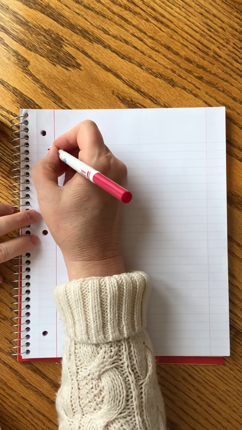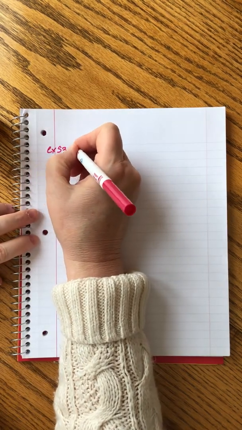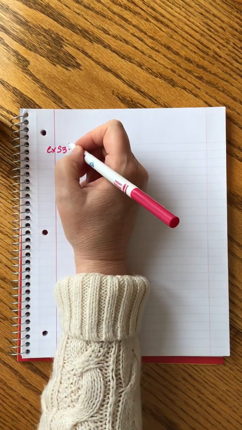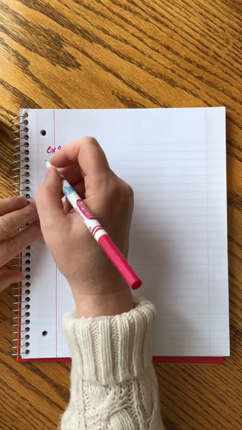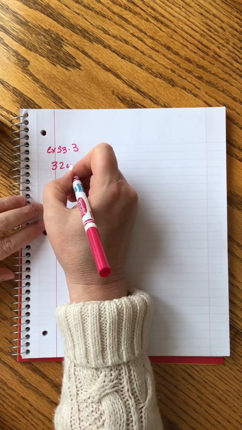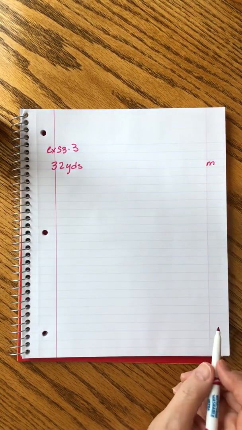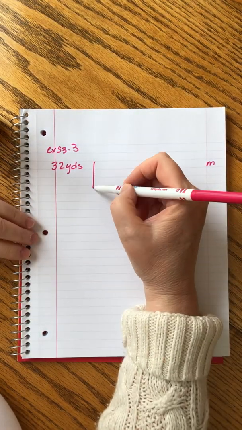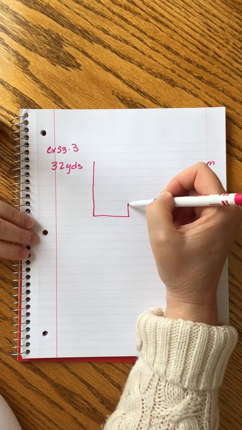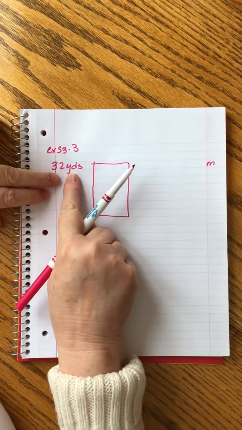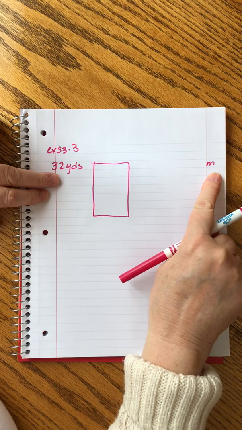I just have to check and make sure I'm still in the frame. Okay, so the first one, example 53.3. Use unit multipliers to convert 32 yards to meters. Okay, so we're starting with 32 yards and we want to go to meters. All right, let's plan it out. We have to get to that inches to centimeter because we're going from English to metric.